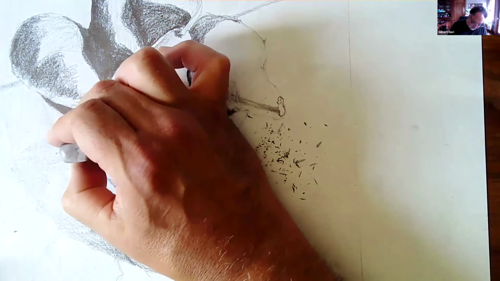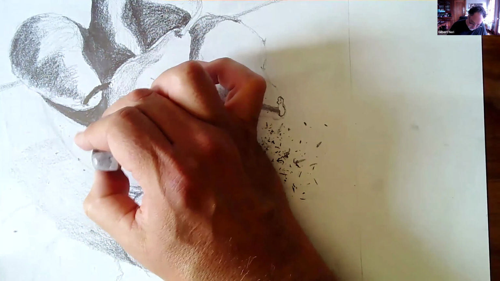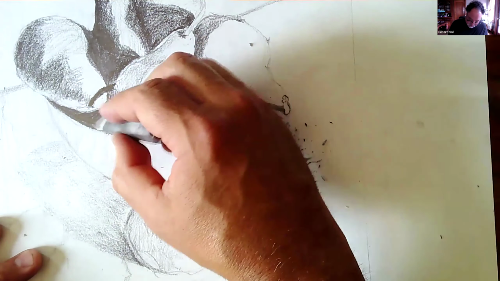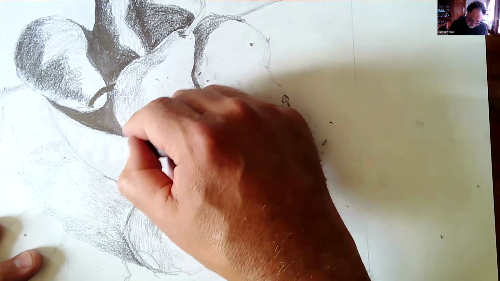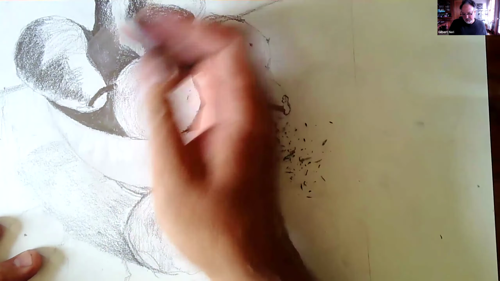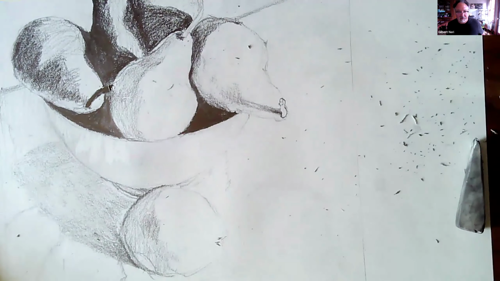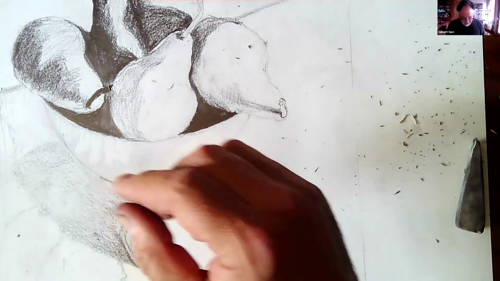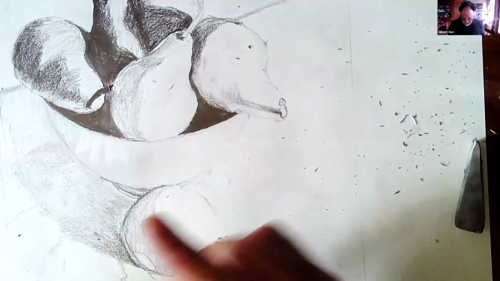Are you guys able to see that at all? Okay, that's not the greatest, but I usually draw very specifically the shapes. I just wanted to show you that's one of the things that you can do to achieve a little bit of dimension in the drawing.